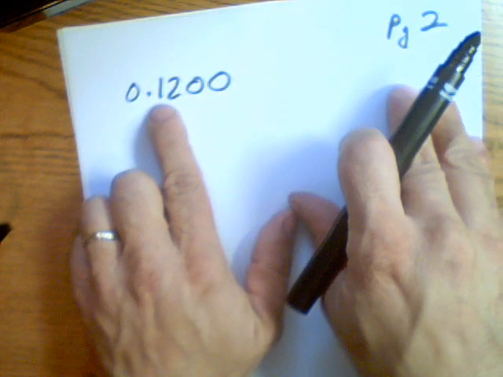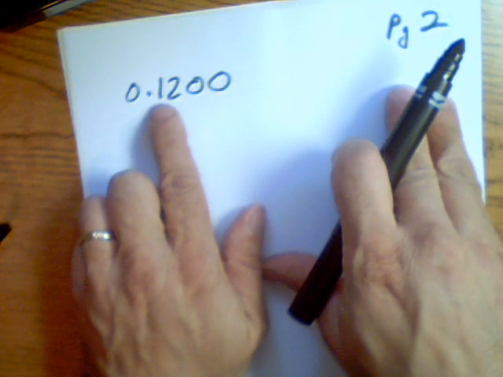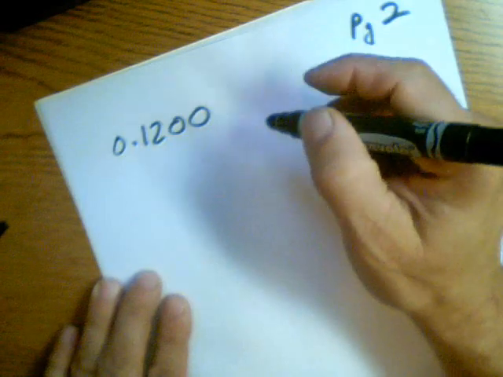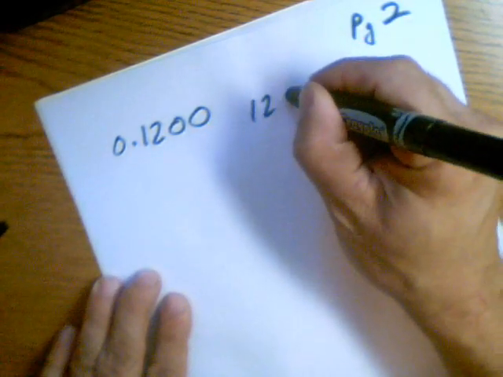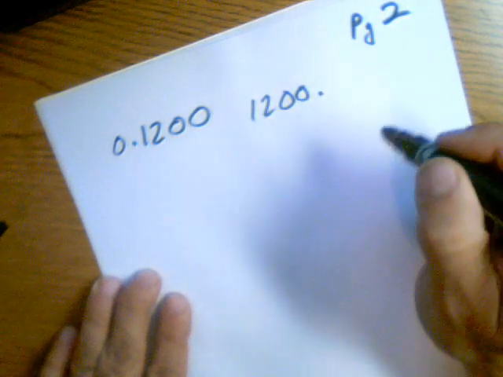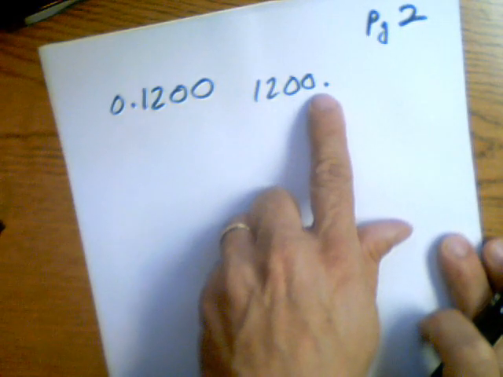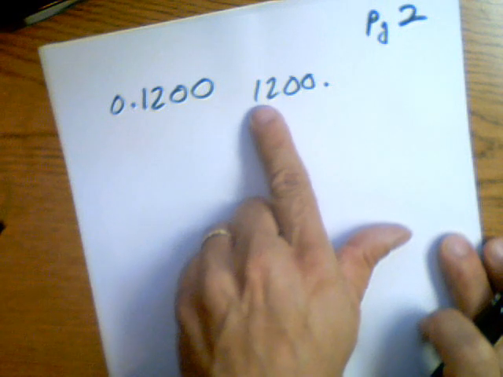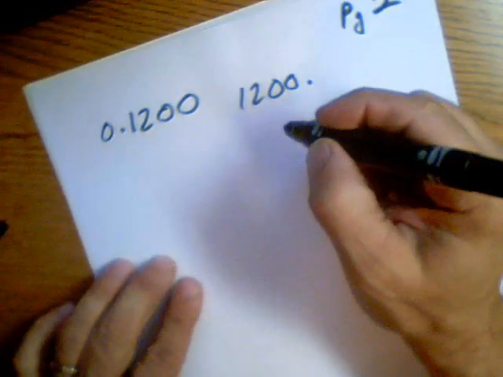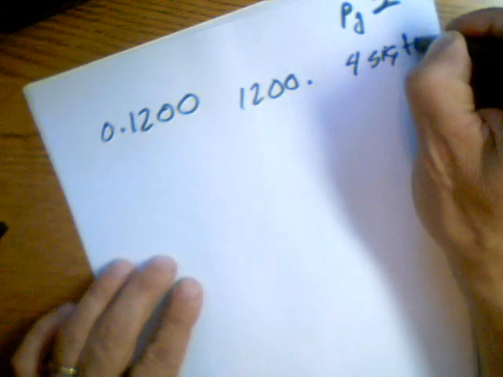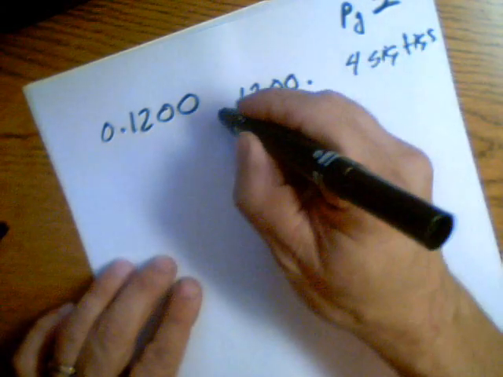This indicates to me that you did measure precisely each one of these digits, and in this case, that decimal indicates to me that you have in fact measured exactly 1,200. So both of these would have 4 sig figs.